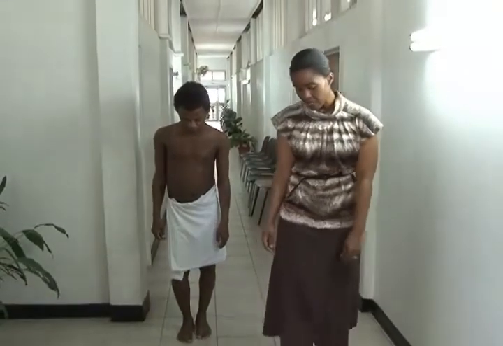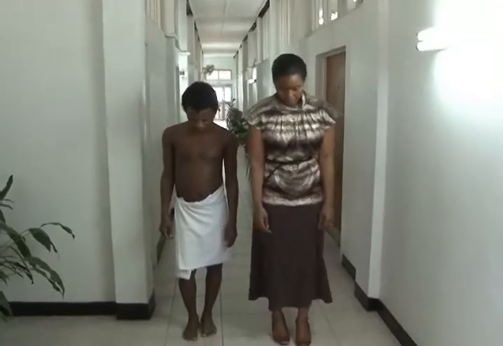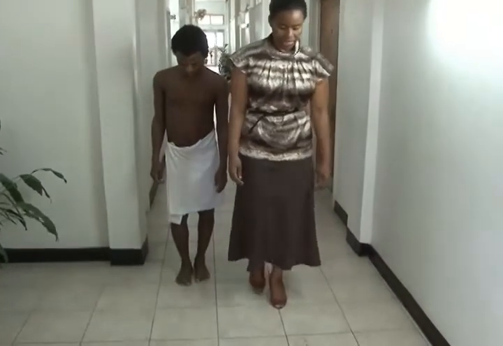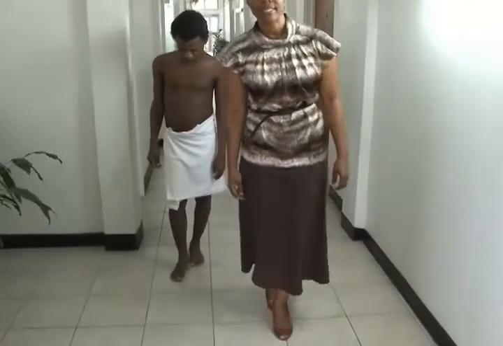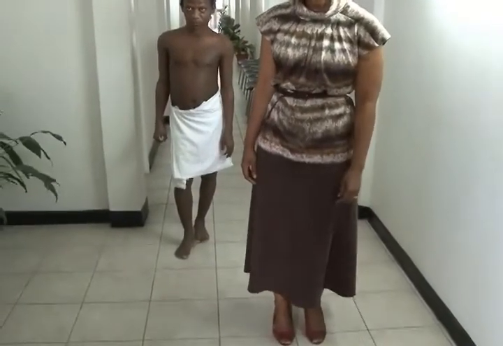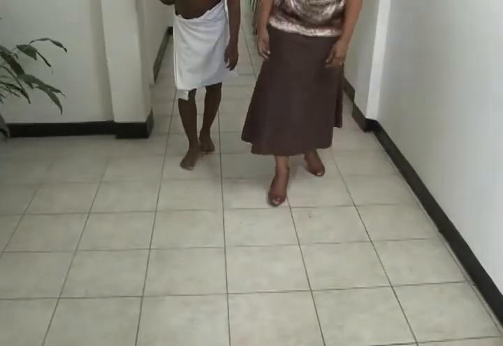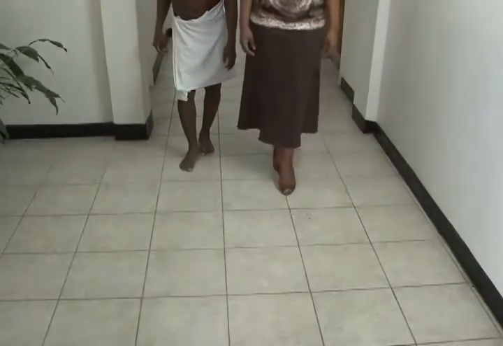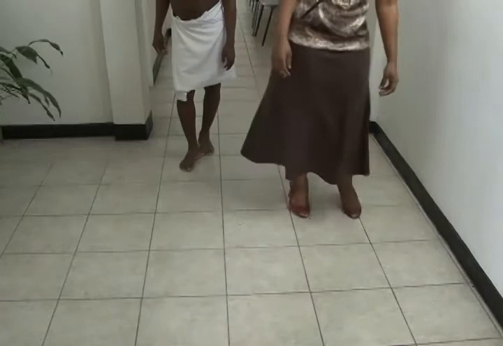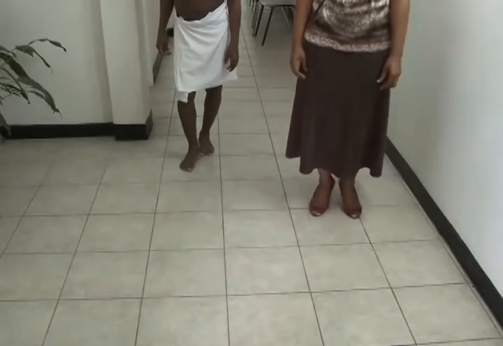And so in patients who have dorsal column disease, what is noted is that they have an inability to perform this task. If the patient has unilateral cerebellar hemisphere disease, what will be seen is that the patient will fall preferentially to the side of the cerebellar lesion.